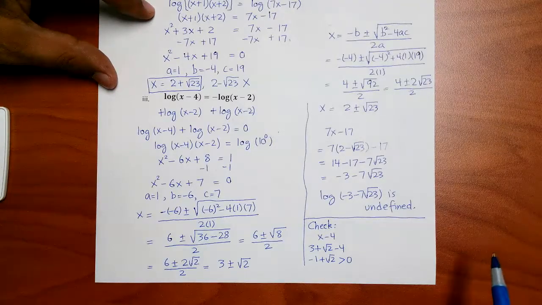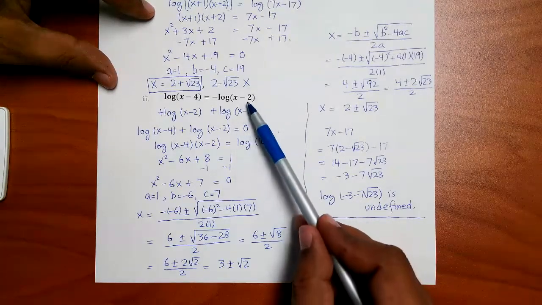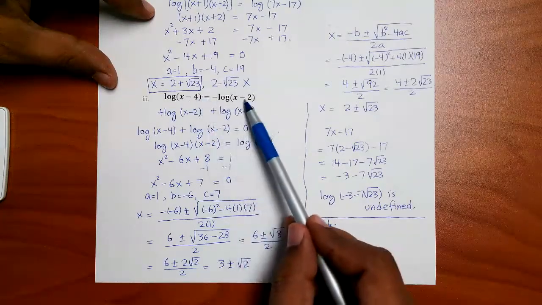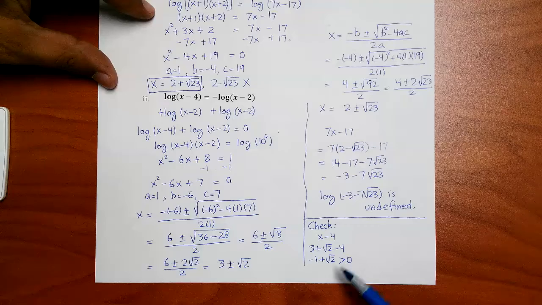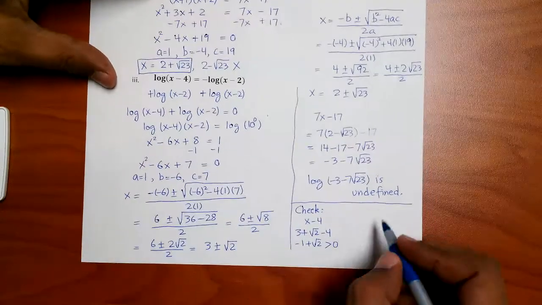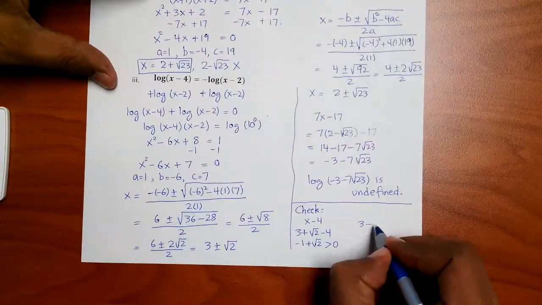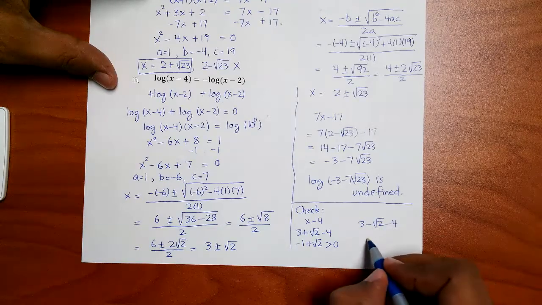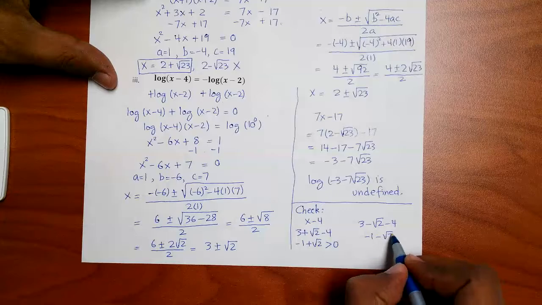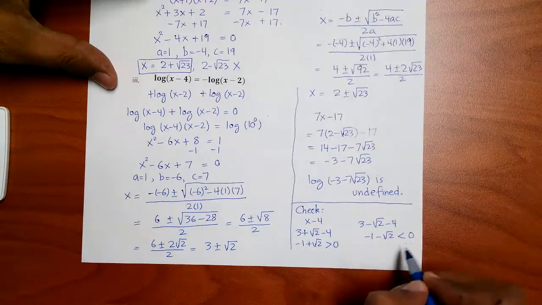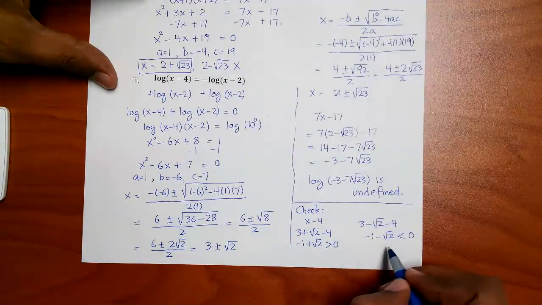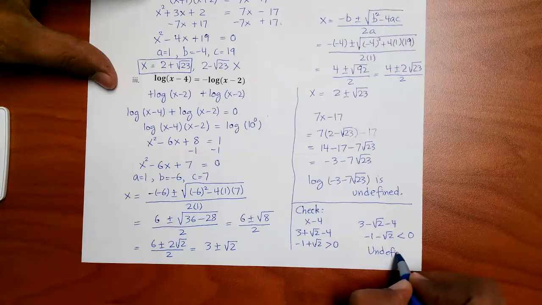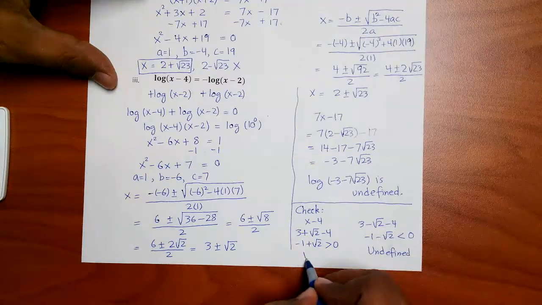Thank you. So x minus 2 is less than x minus 4. If negative 4 is bigger, negative 2 is smaller, so it should satisfy the second one too. Now, if we have 3 minus square root 2, then minus 4, we will have negative 1 minus square root 2, which is negative. So in this case, this is undefined, and this is valid.